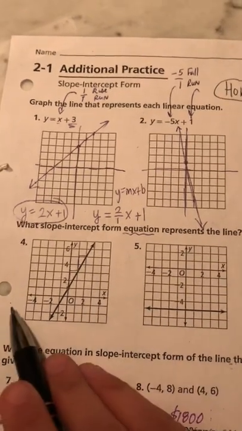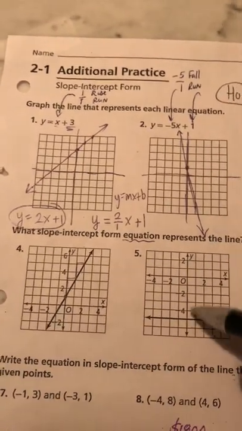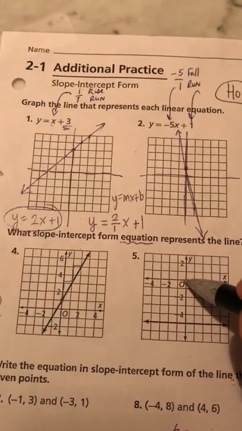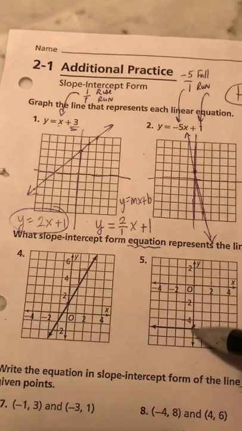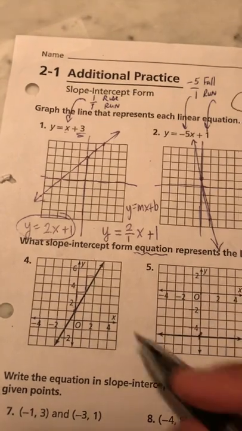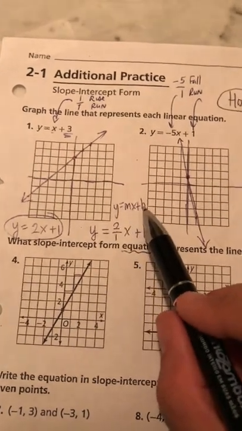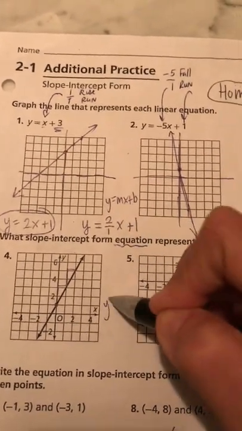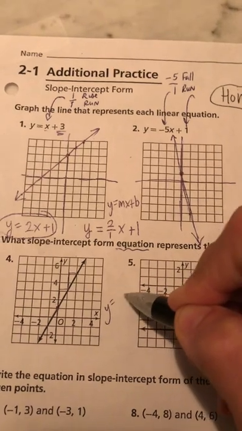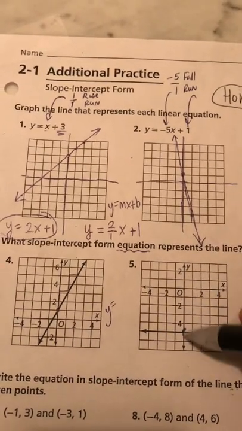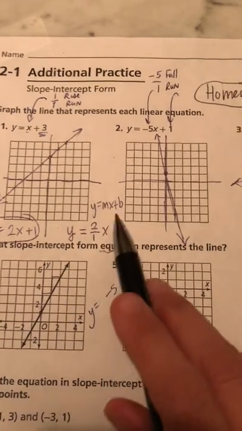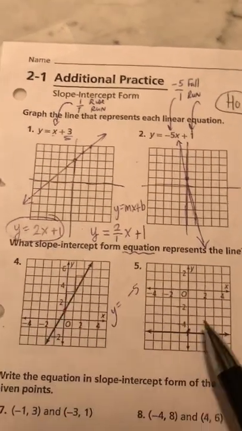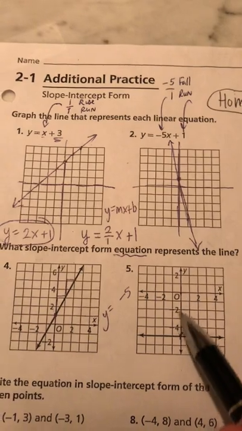Now kind of using the same technique here, we see that here's the origin, 0, 0, and we see it crosses it at -5. So once again, using this as our generic formula, we have the slope and then -5. Okay, so we still need our slope, and it looks like I don't rise at all.